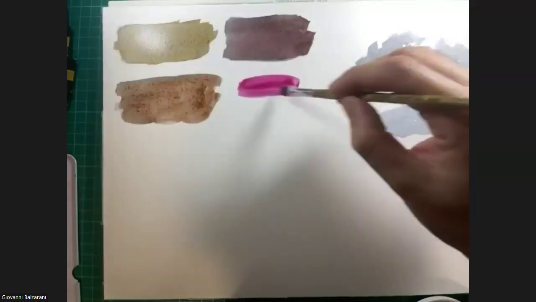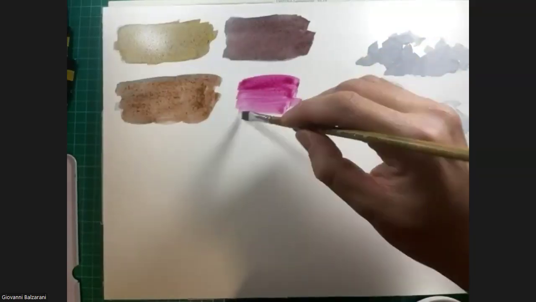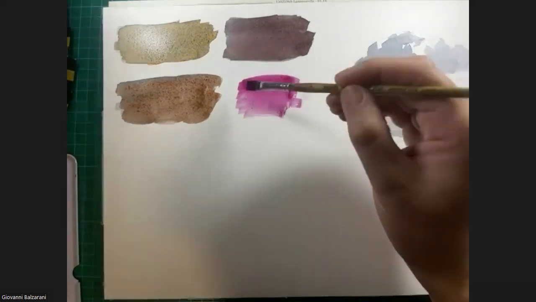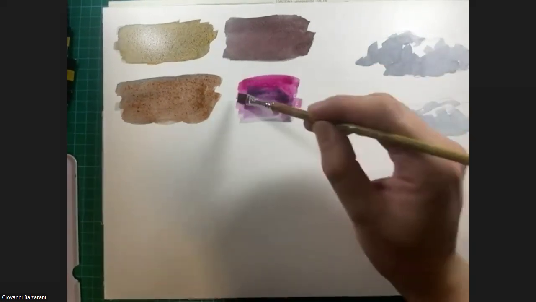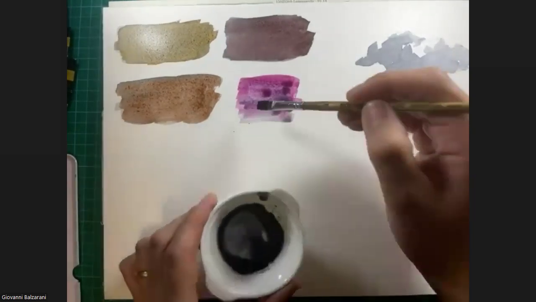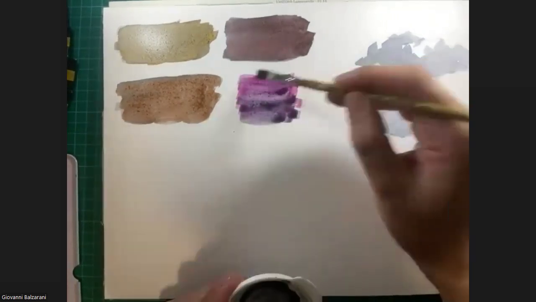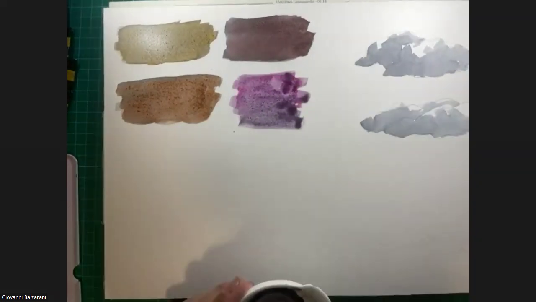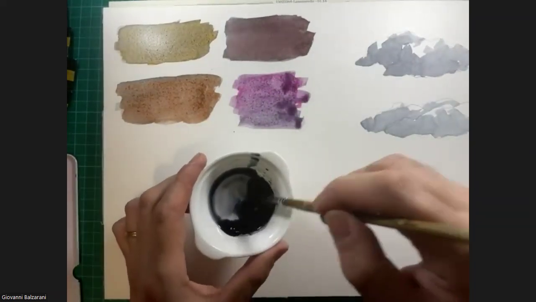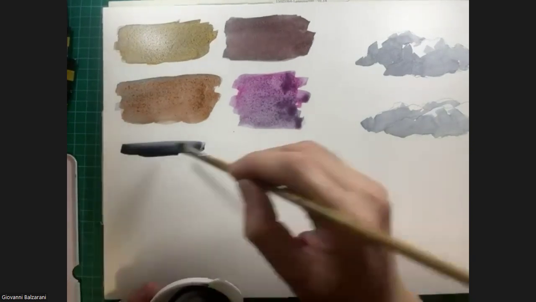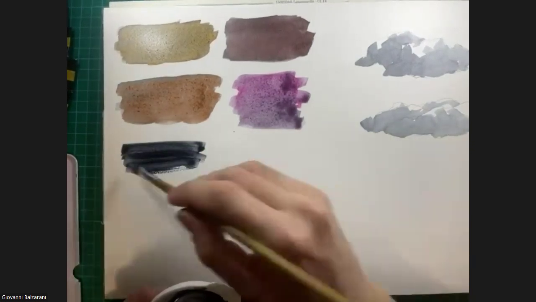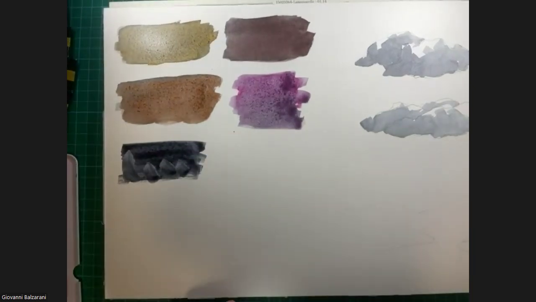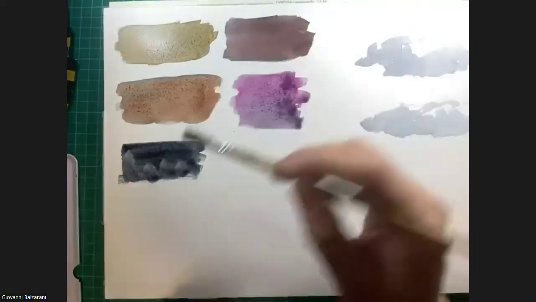This is magenta before and pink blue gray. A beautiful violet. And Payne's blue gray before and burgundy yellow ochre.